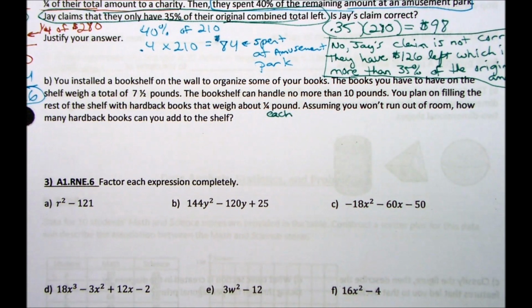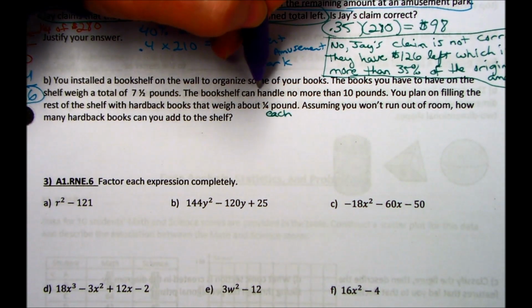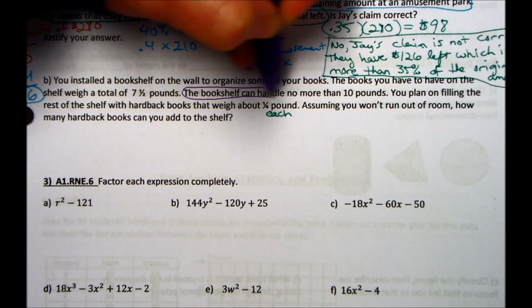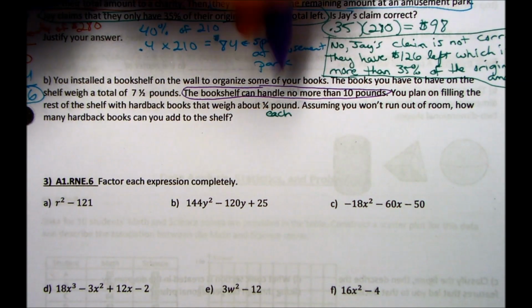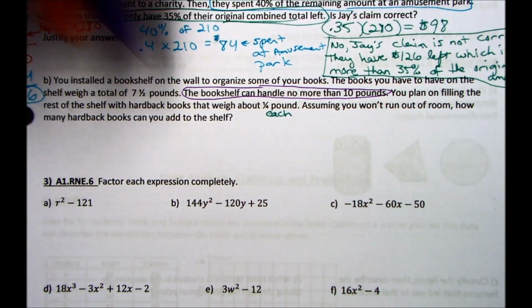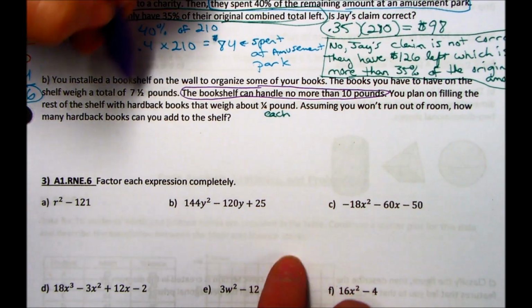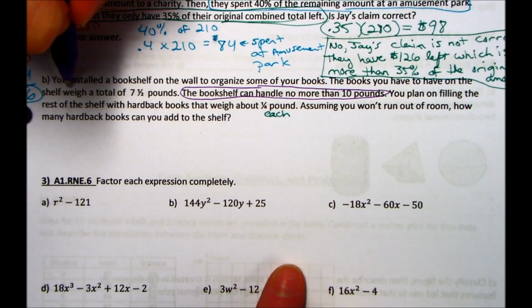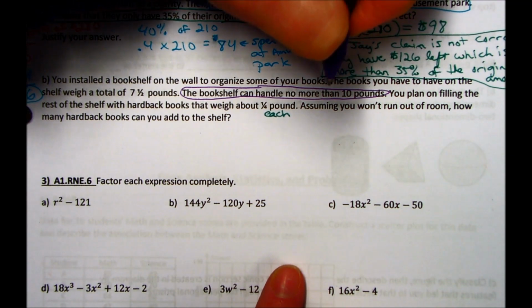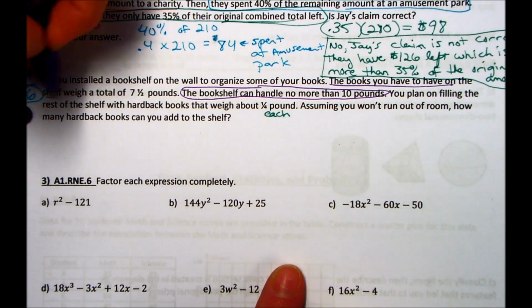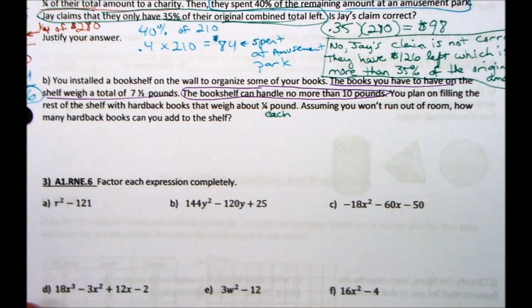All right, so there's a lot of steps going on here, but the bookshelf can handle no more than 10 pounds is probably an important piece of information. We also know that the books you already have on the shelf weigh 7.5 pounds.